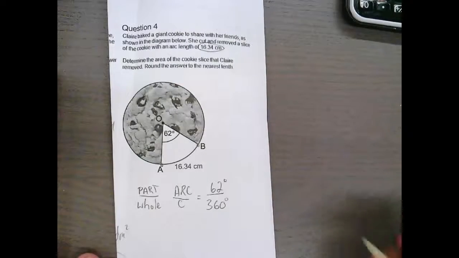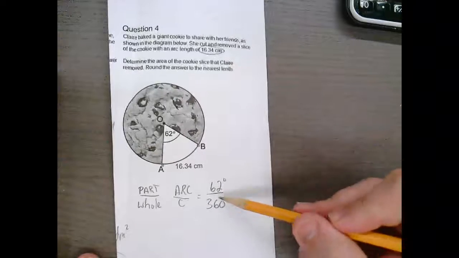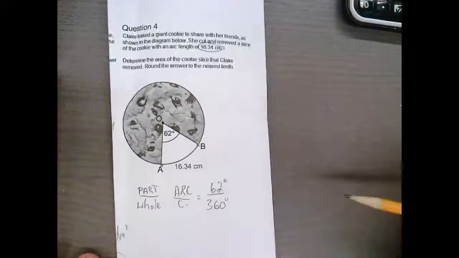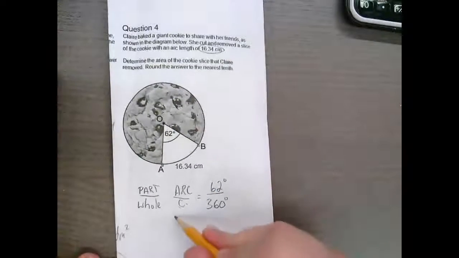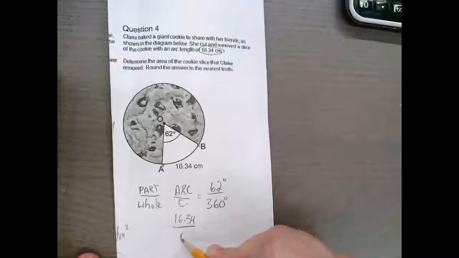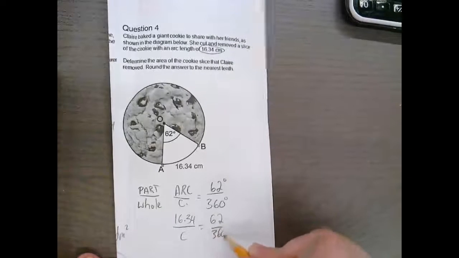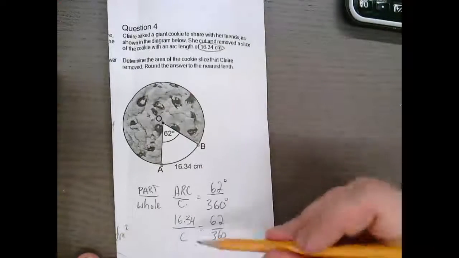So that would be part of it. So that's part of the whole. So it's part, whole, part, whole. All right. Now we know the arc length. So the arc length is 16.34 because they told us. And then this is 62 over 360. So we can find the unknown thing.